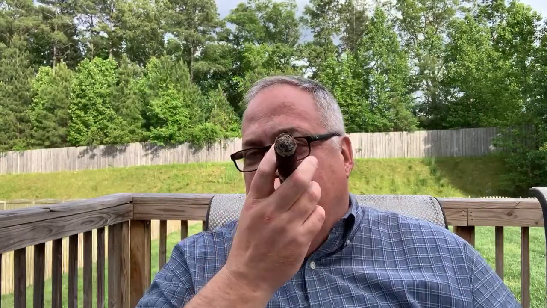This is a Cohiba Black Edition Gigante, 52 ring gauge, incredible smoke, dark wrapper, smooth, full flavored, just an amazing cigar. Real Cohibas, Cohiba Habanos, among my favorite, but again, not legal here in the U.S. So the closest thing I've found to it are these amazing cigars. All right, let's see what we got here.